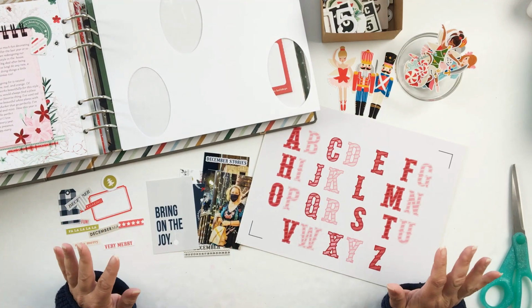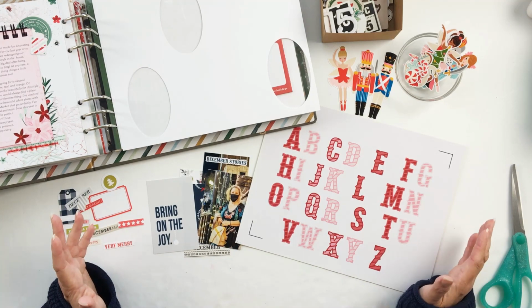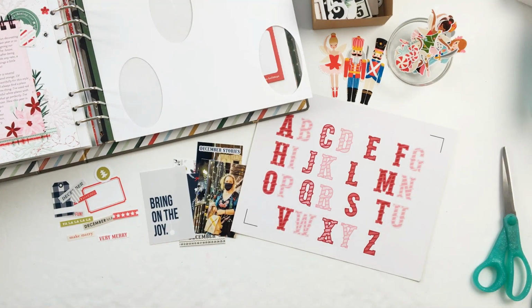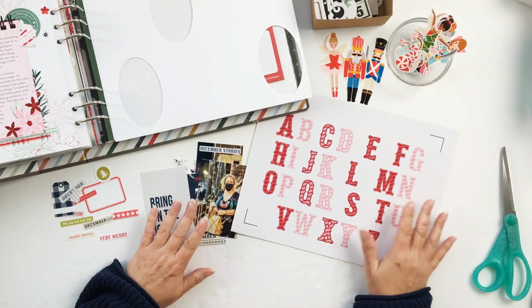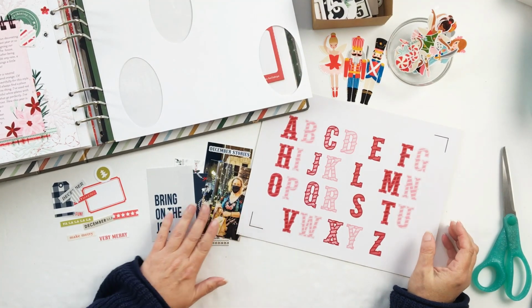So let me tell you a little bit about the idea for this page and how I'm hoping to bring it to life. The story for the day was our date night to see the Nutcracker Ballet in Winston-Salem.